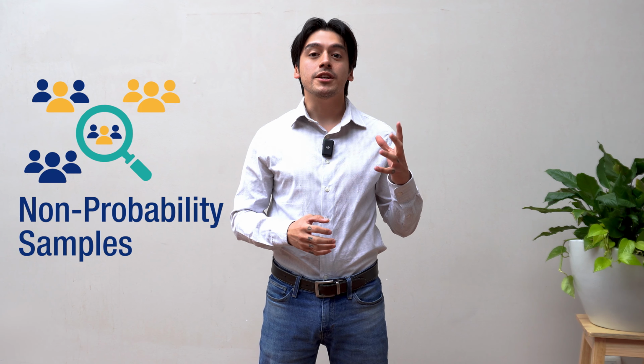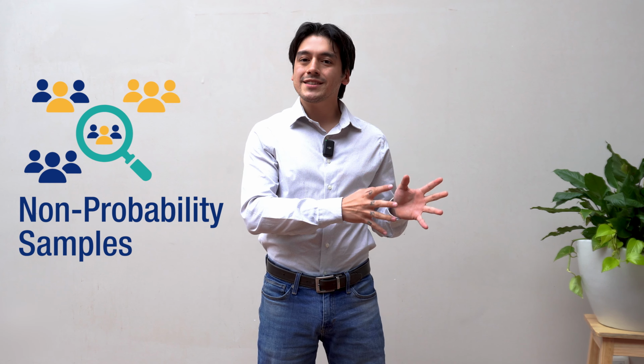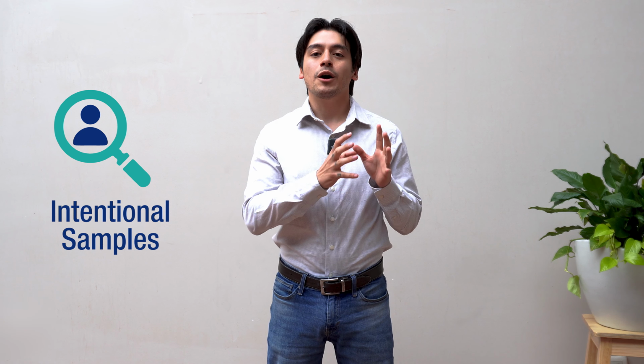Let's continue to our second category of samples, non-probability samples. Now, these types of samples are closely related to the researcher's specific criteria, and based on these criteria the samples will be collected. The first type we have are intentional samples. These are the samples that the researcher believes will give him or her the best results.